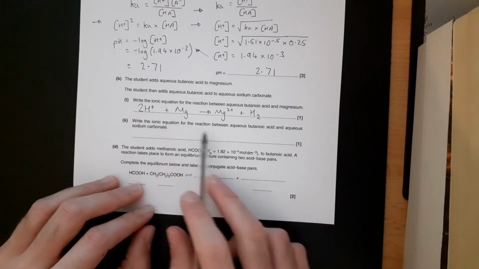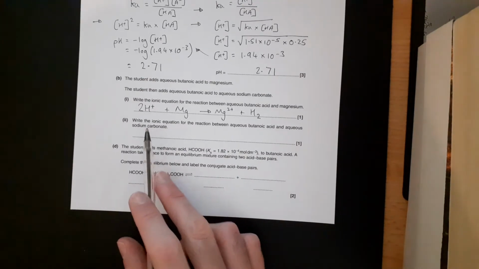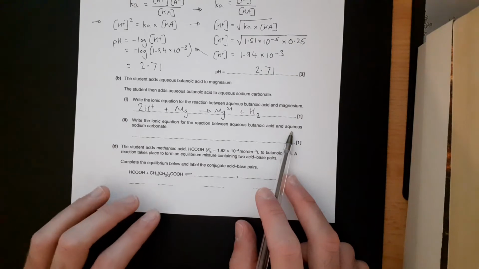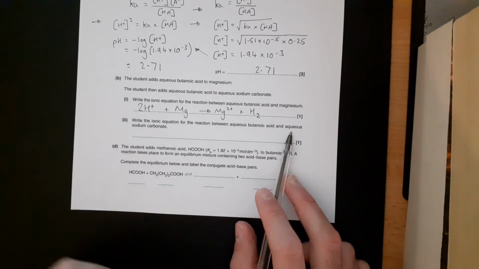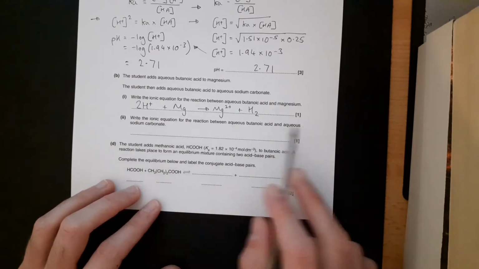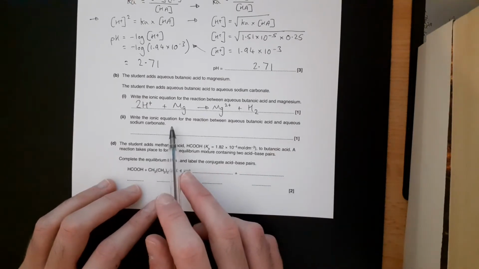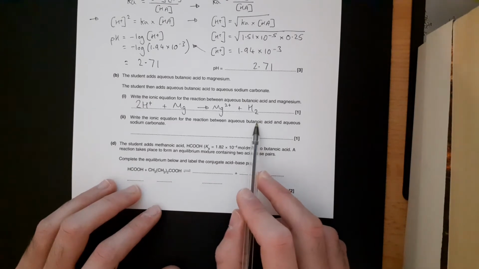Now it wants us to do the ionic equation for butanoic acid and sodium carbonate. Importantly, aqueous sodium carbonate. Most carbonates are not soluble, so we can't separate them into ions and cancel the ions out in the ionic equation. But if they're telling us here that the sodium carbonate is aqueous, then that is going to make a difference. So again, I'm going to get the same thing here where the butanoate ion is going to cancel out.